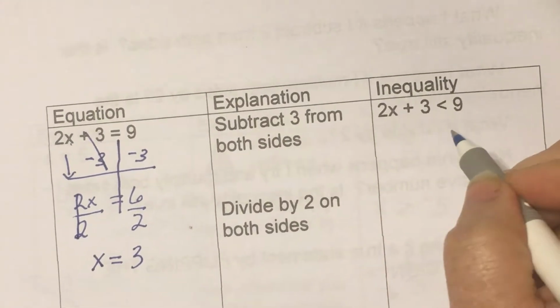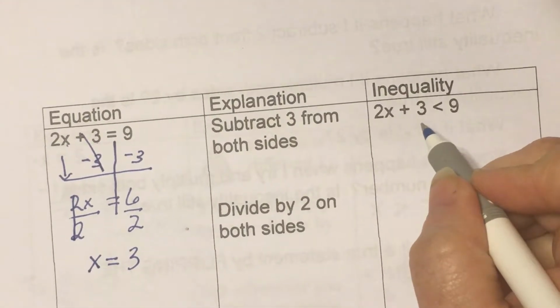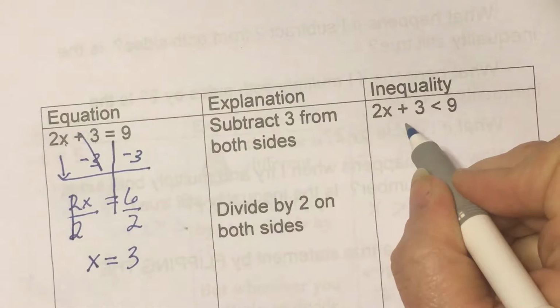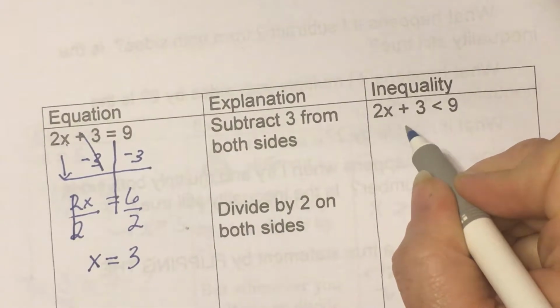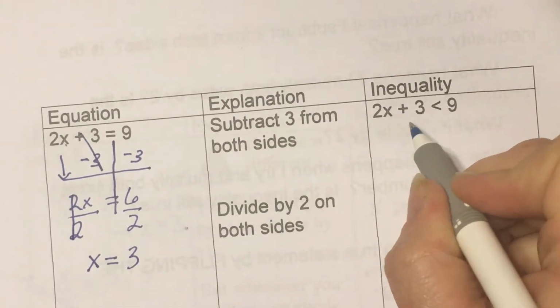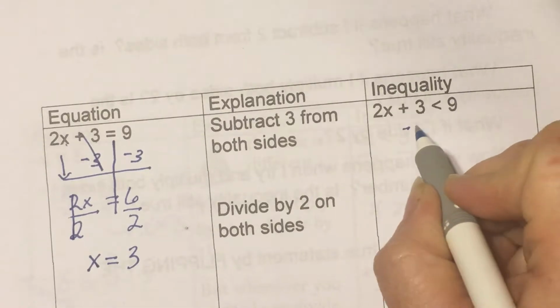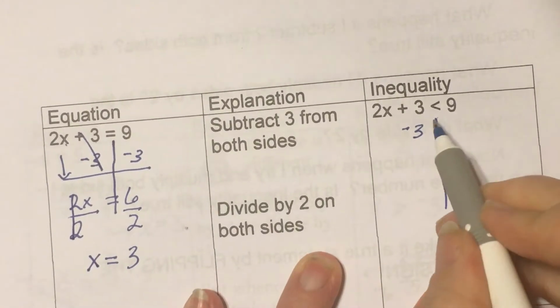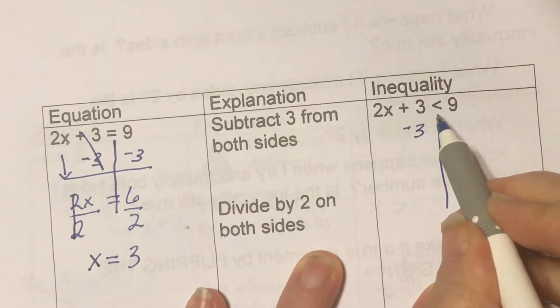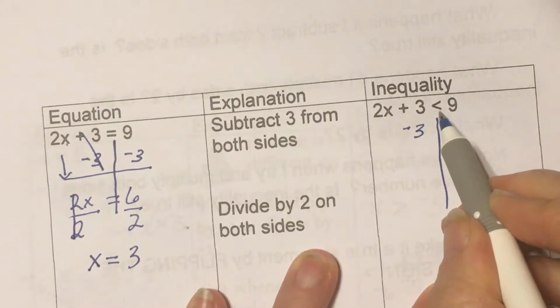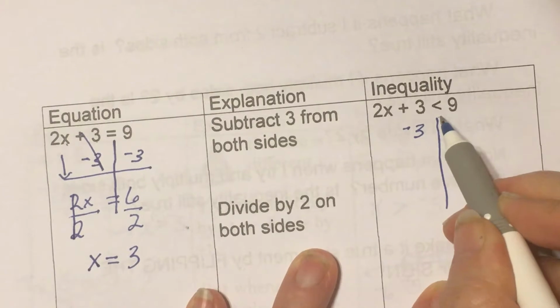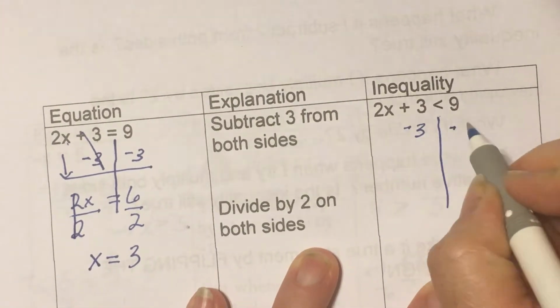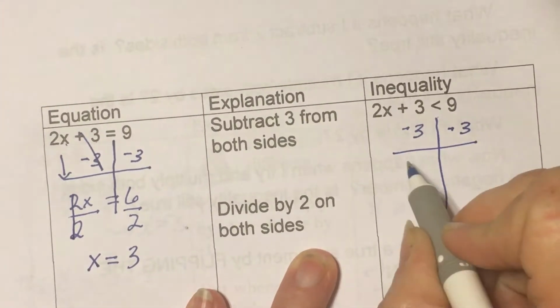Now, I want to remind you that inequalities are really not very much different, with the exception of one simple rule. In this case, it's an absolutely identical process. You're still going to be going across that center line. Instead of an equal sign, which makes something an equation, we'll have an inequality sign, which makes something an inequality. Make sense? So we're going to subtract 3 on both sides.